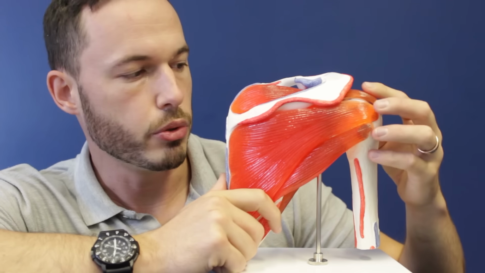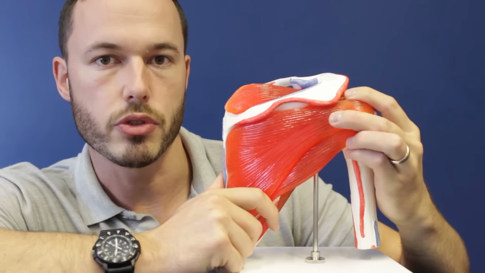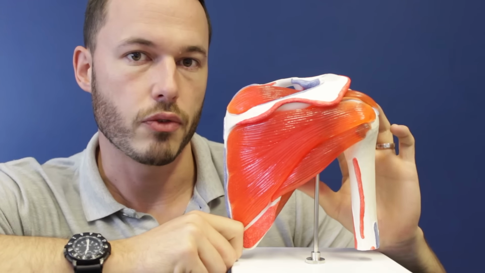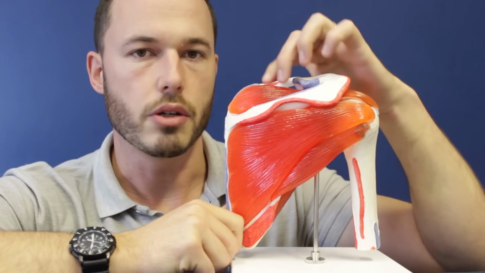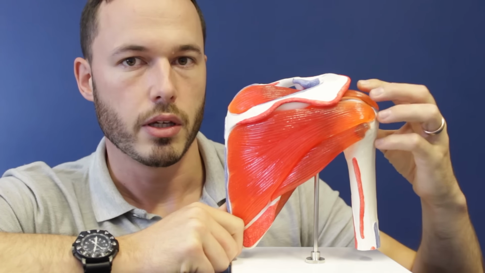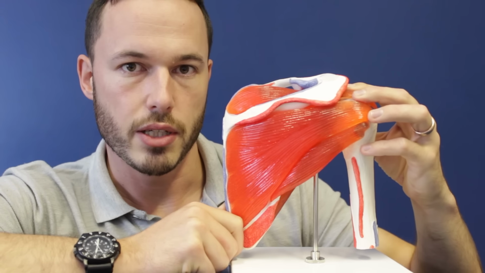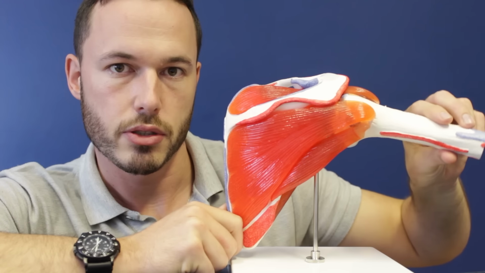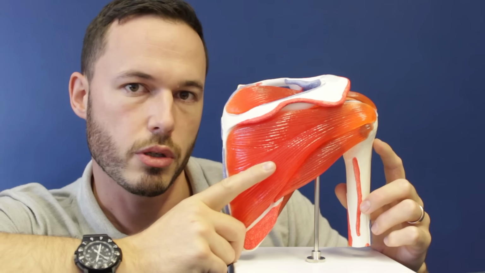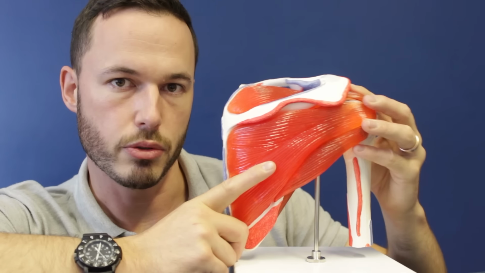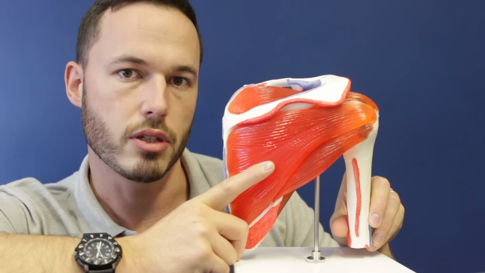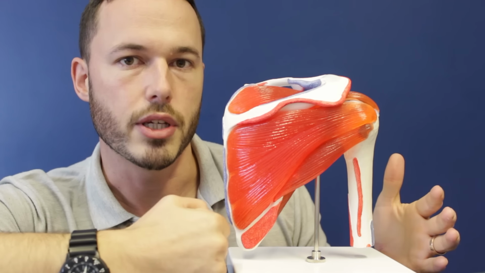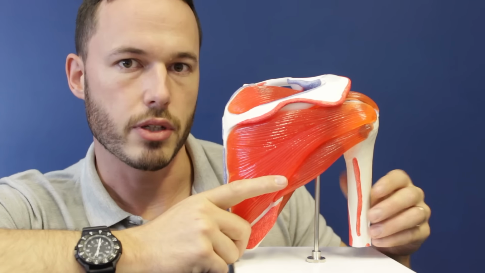Collectively, the rotator cuff pulls the head of the humerus in towards the scapula, creating stability. Individually, all of the muscles have slightly different functions. Starting with the supraspinatus, it holds the humerus into the socket, tenses the capsule and abducts the arm. The infraspinatus also helps to stabilize the capsule, but its main function is to externally rotate the arm. So if you were to bend your elbow and take your hand out to the side, that's external rotation.